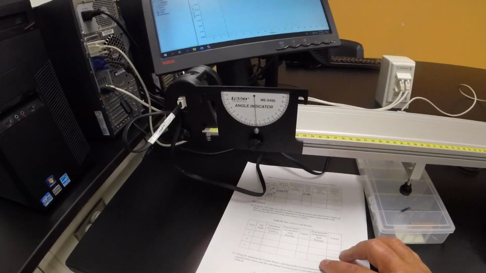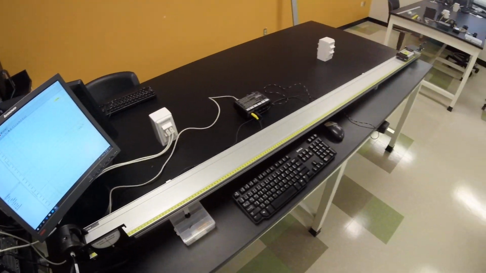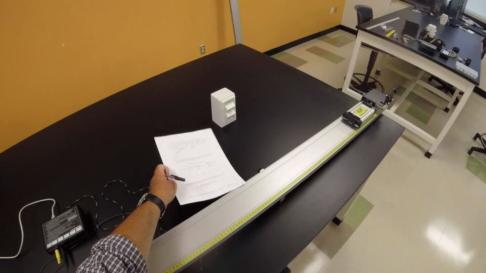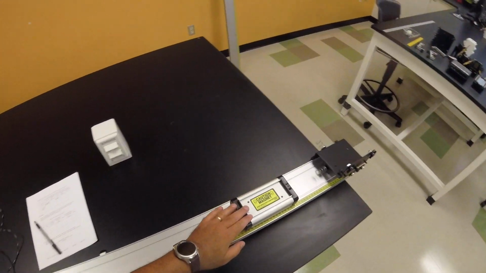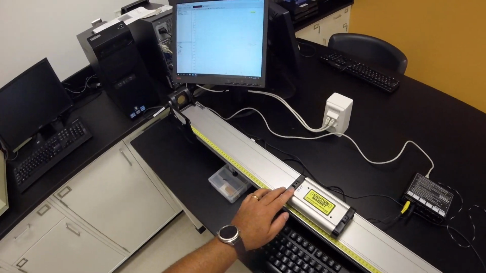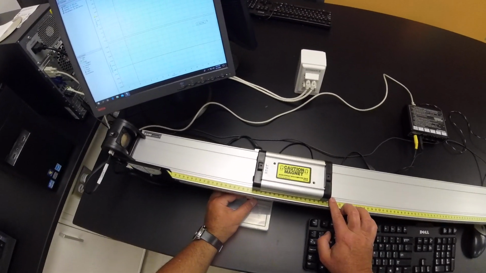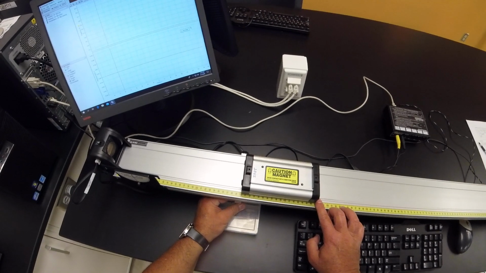So now I have a larger angle, which gives me a larger component of the acceleration in this direction. So I'm hoping this thing will go much faster. Before I even take any data, I'm going to check it out first. Maybe this guy, I want to see if it crashes or not. Here we go.